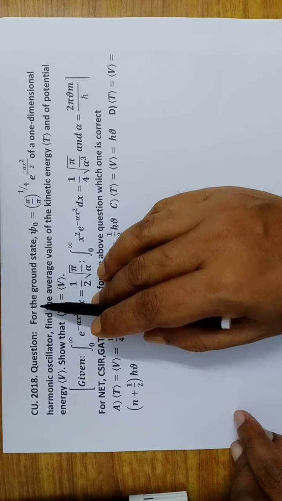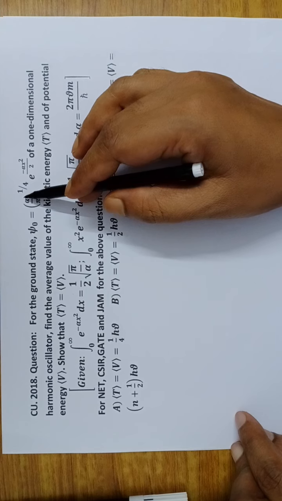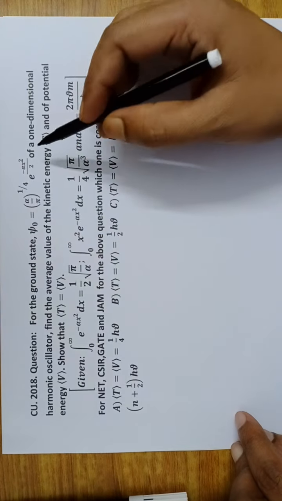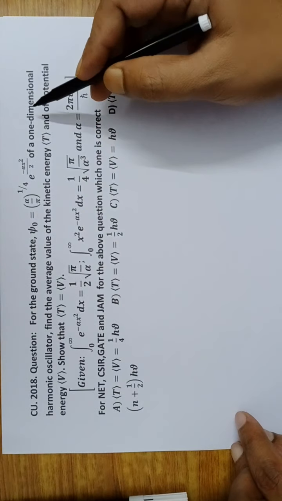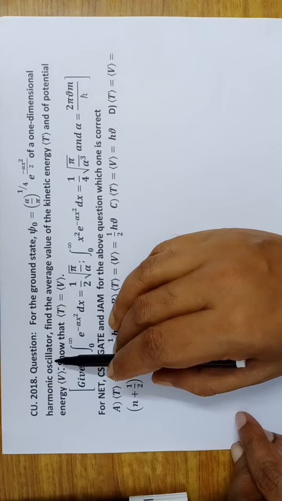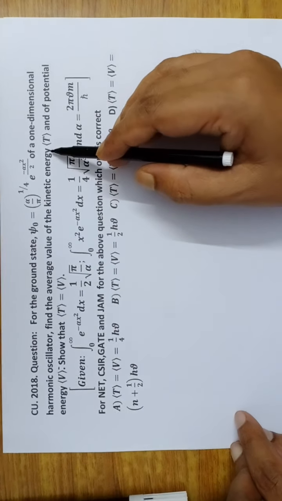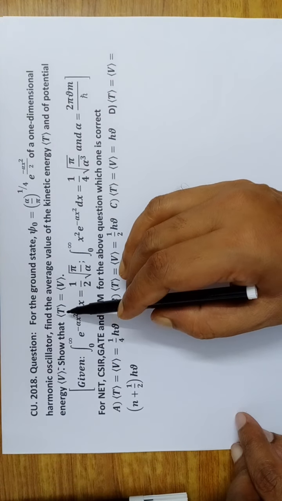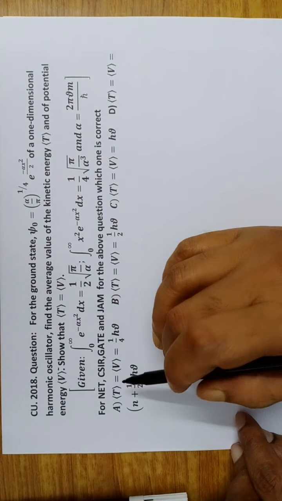There is a question: for the ground state psi 0 equal to (alpha by pi) to the power 1/4 e to the power minus alpha x square by 2 of a one dimensional harmonic oscillator, find the average value of kinetic energy and the potential energy, so that kinetic energy equals potential energy here.